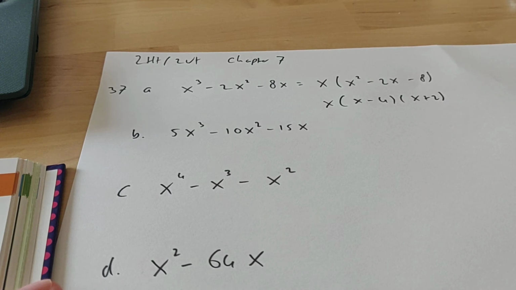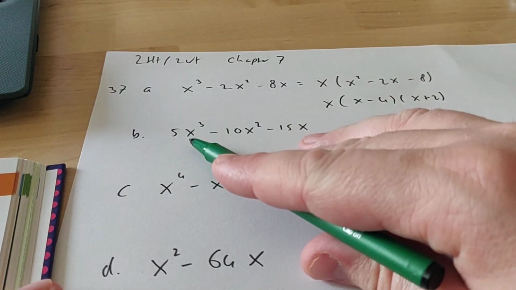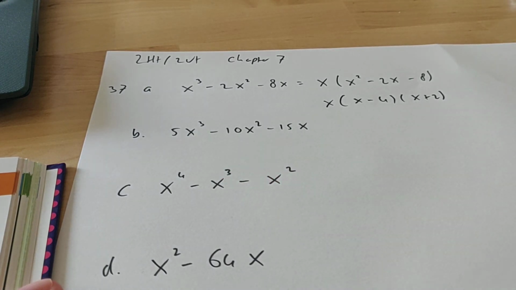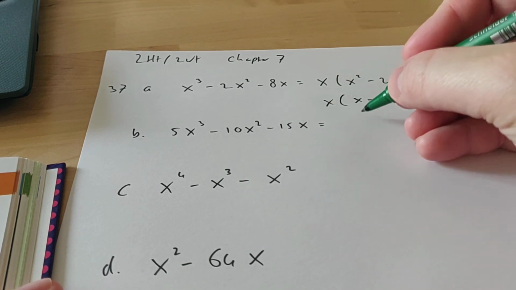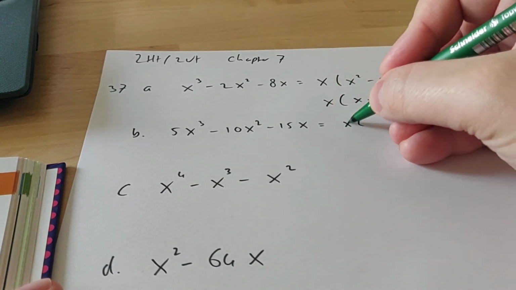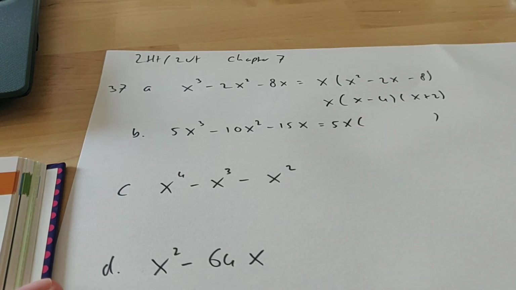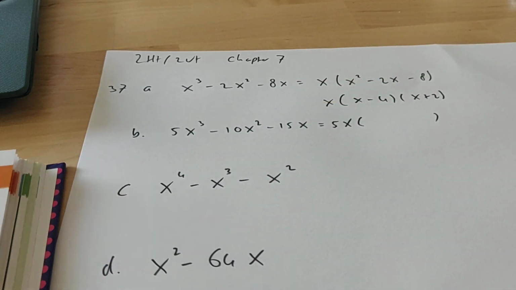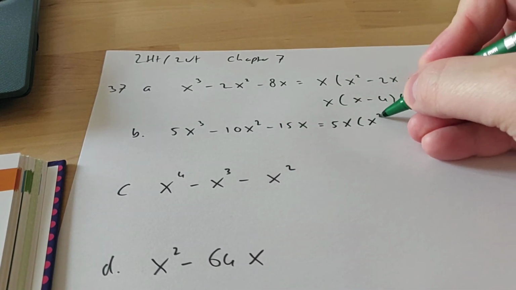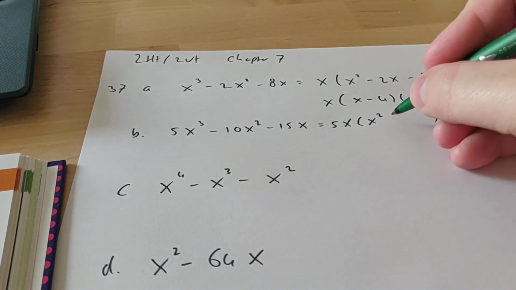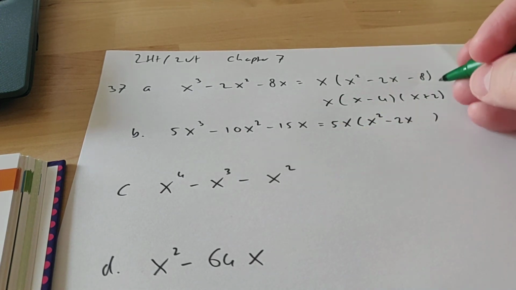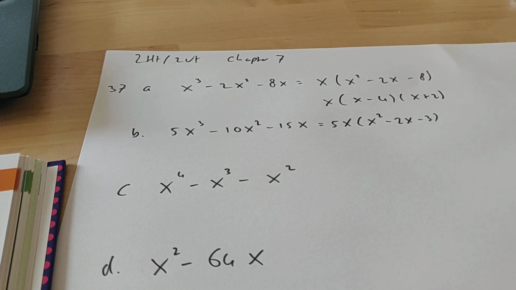Moving on to 37b, you will see 5x to the power of 3 minus 10x squared minus 15x. So first we're going to put something in front of the brackets. And the thing you can put in front of the brackets here is x, but also 5, because everything can be divided by 5. Then, if you divide this by 5x, you have x squared left. If you divide this by 5x, you have minus 2x left. And if you divide this by 5x, you have minus 3 left.